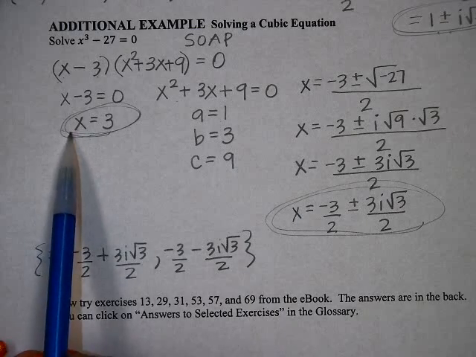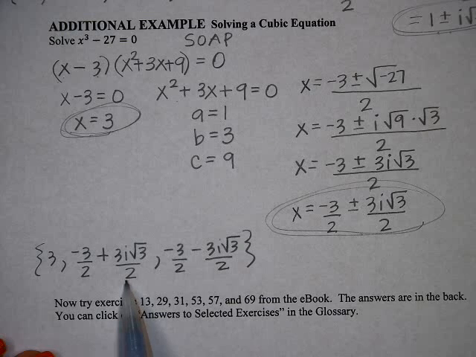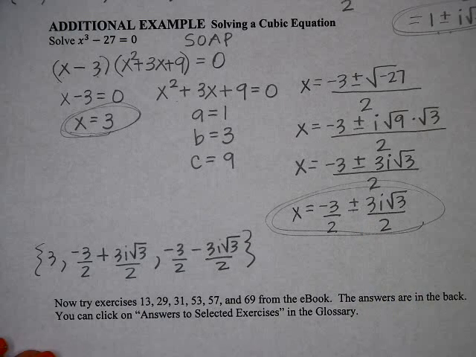So again, one solution comes from here and your other two solutions come from here, but remember MyLabs Plus wants you to separate those answers instead of writing it as plus or minus.